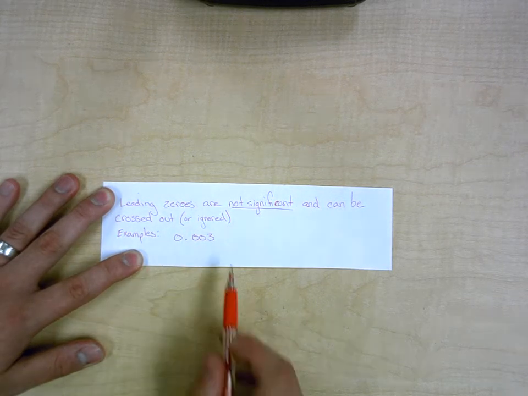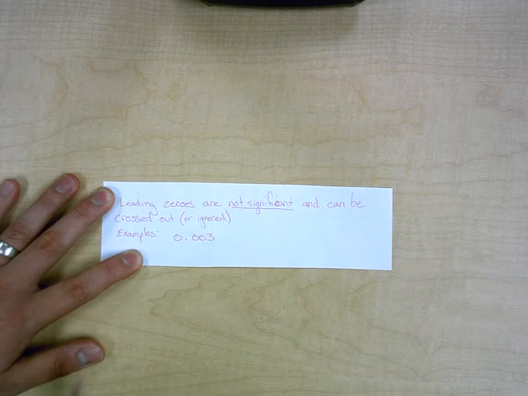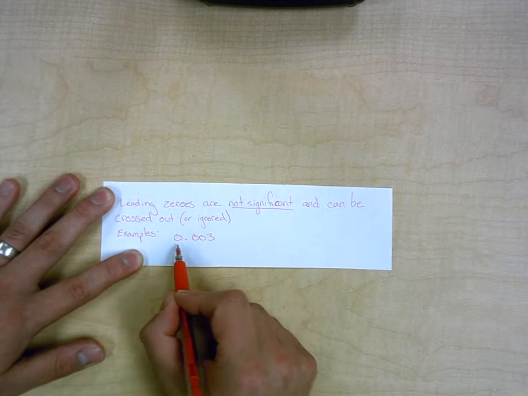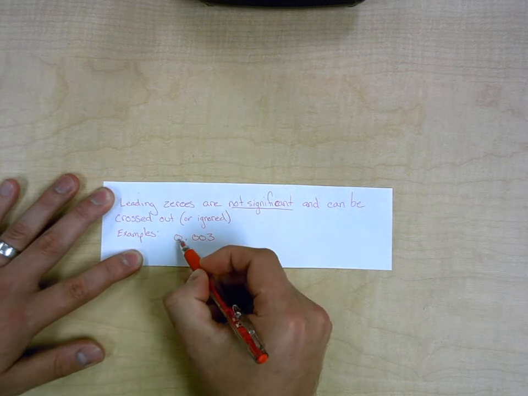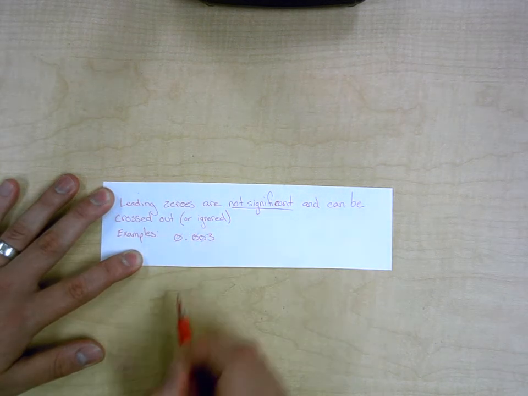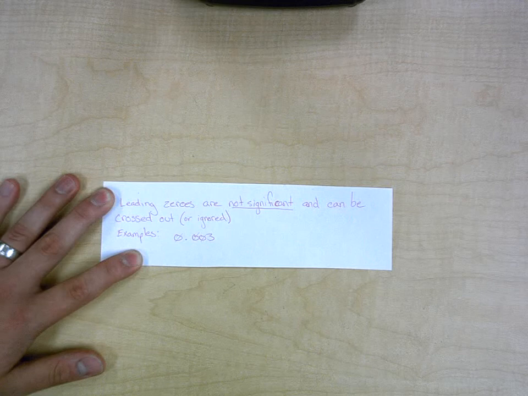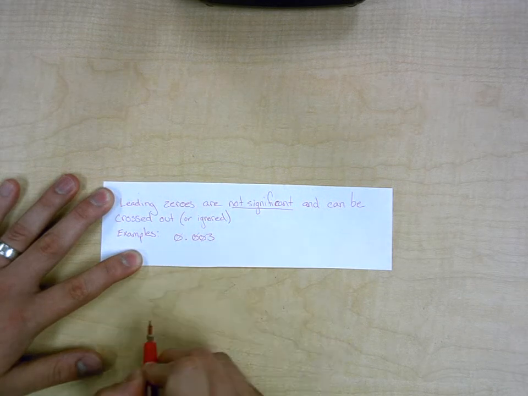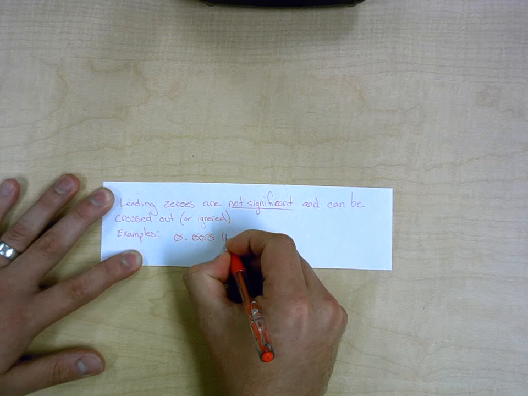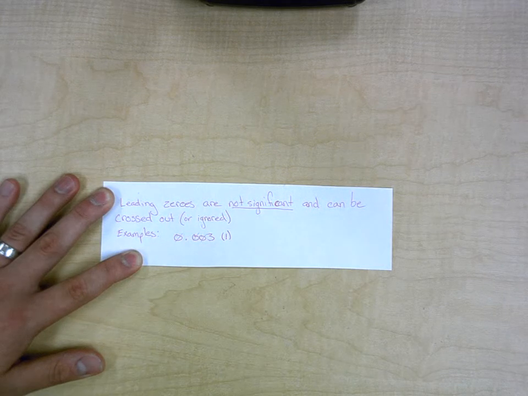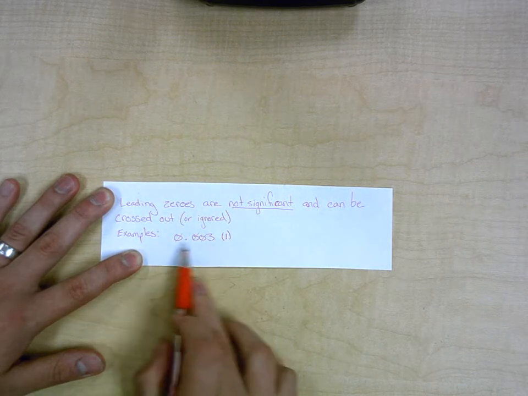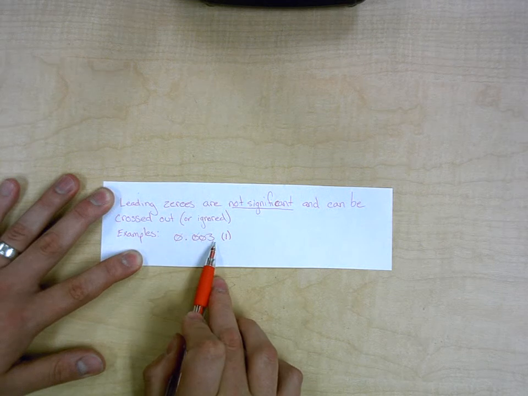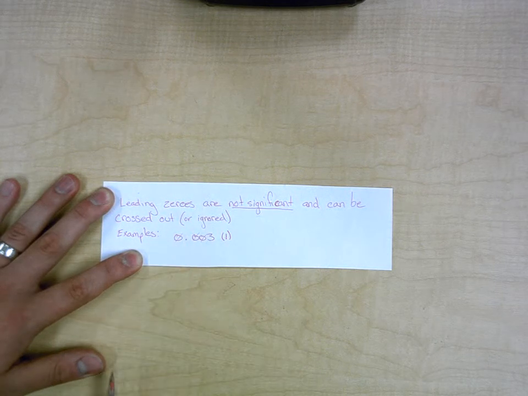Now again, they are not significant, and we could cross them off or just ignore that they're there. So these 3 zeros do not count as significant. So in this number 0.003, only the 3 is a significant digit, that one number. It doesn't change the number to 3. It is still 0.003. We just understand that these zeros are not significant.